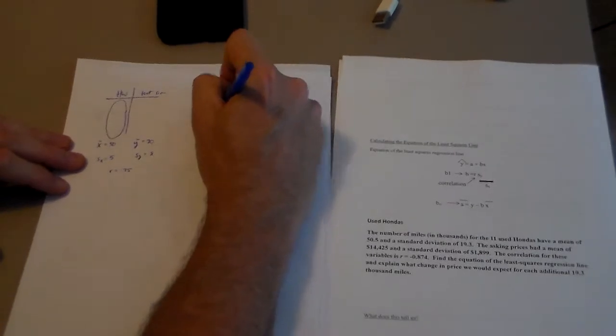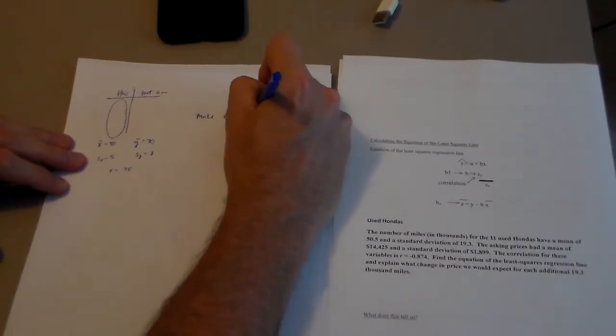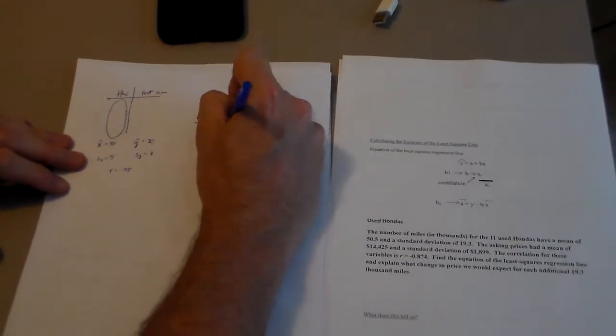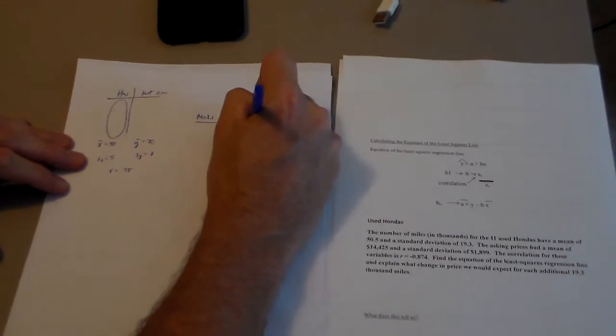And they want me to make a model. They want me to make a regression line. And remember, a regression line is y equals a plus bx. The other two formulas that I'm going to use are on the formula sheet.